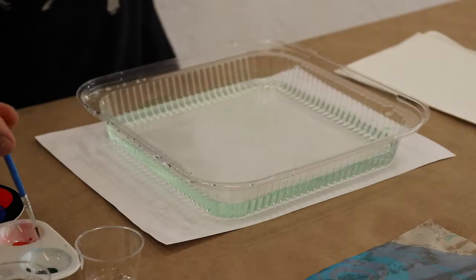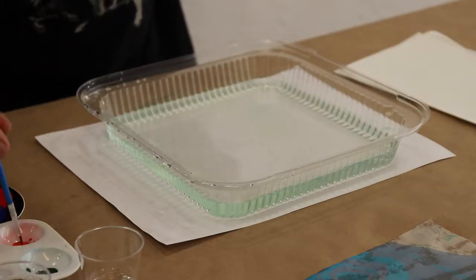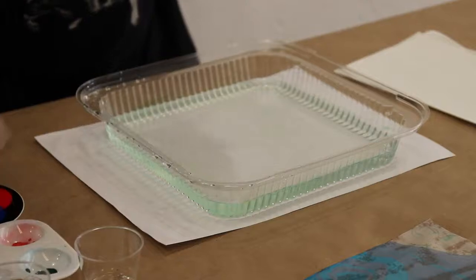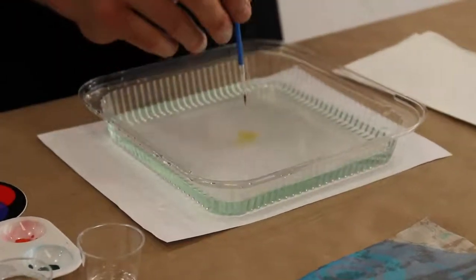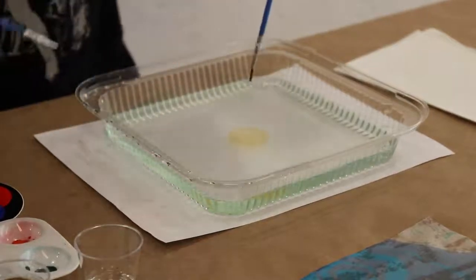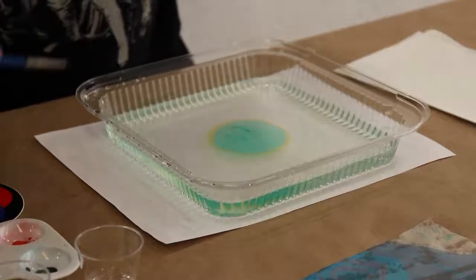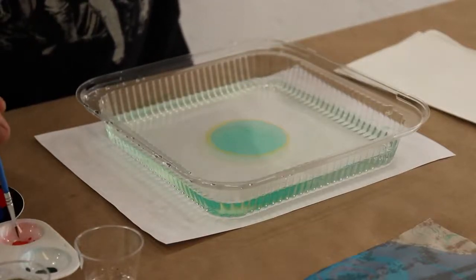In addition to the colors that we have, or the colors that we can make, we have two other fluids that we can add to our artwork here. They are alcohol here, and on this right is soap. Another fancy word for that is surfactant.